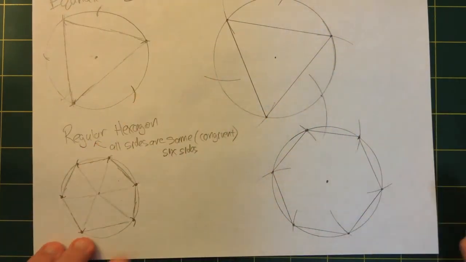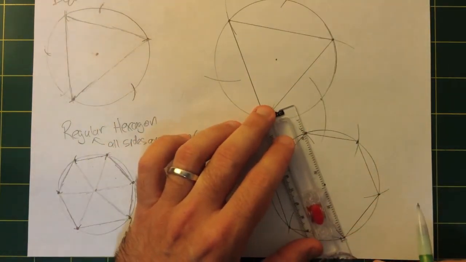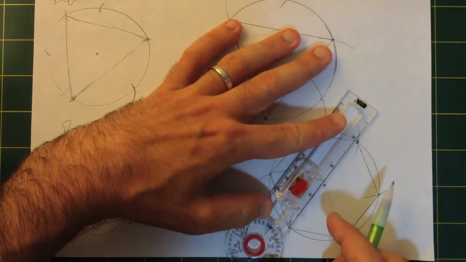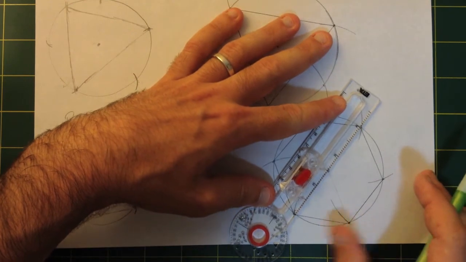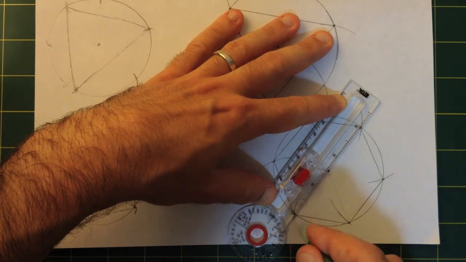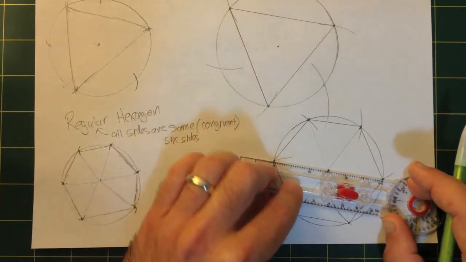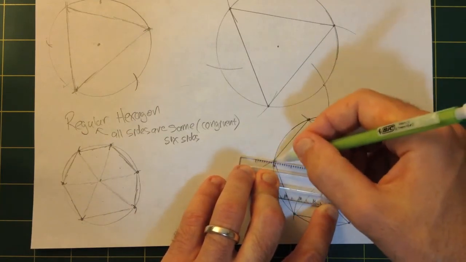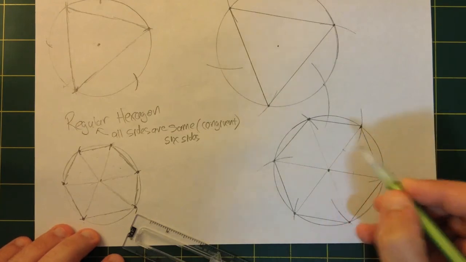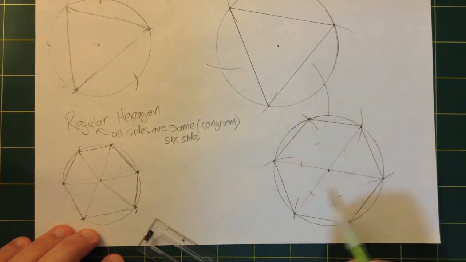Perfect. And if you wanted to, you could sketch in these other lines. I'm going to just make them look very faint. And from these, you can see that the hexagon has within it several equilateral triangles, because this is the same as this, is the same as this, is the same as this, is the same as this, because they're all radii of the circle.